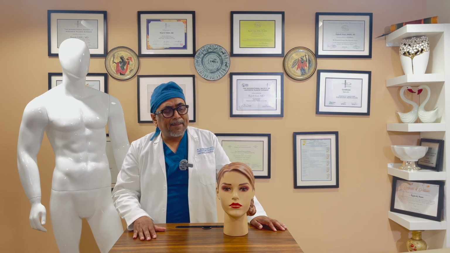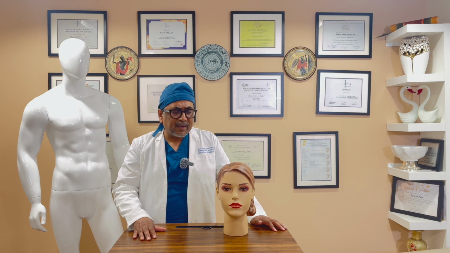So this is something which we tell our patients, and no straining whatsoever. We don't want the strain and the other thing to impact the work of our surgery. And so these are the basic instructions.